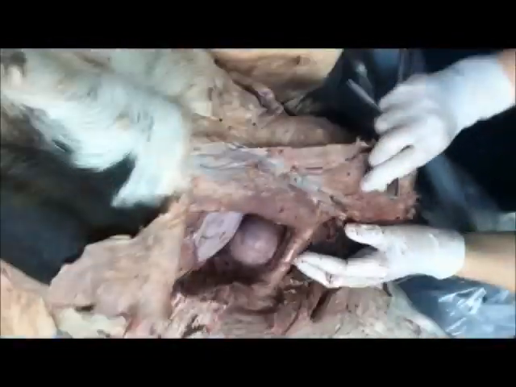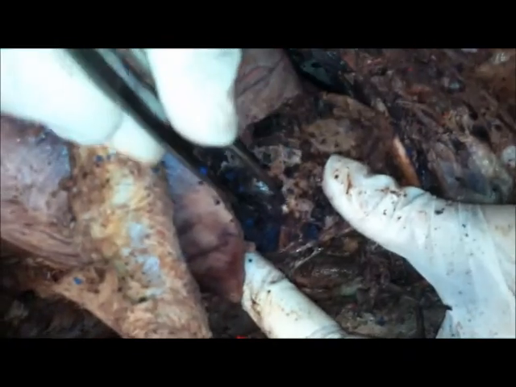Okay. Now we're going to go back to right lateral recumbency. The tricuspid valve of the right ventricle. That's the valve right there. The chordae tendineae. There's a little hole there. It's kind of hard to see on the camera. And how they connect to the papillary muscles.